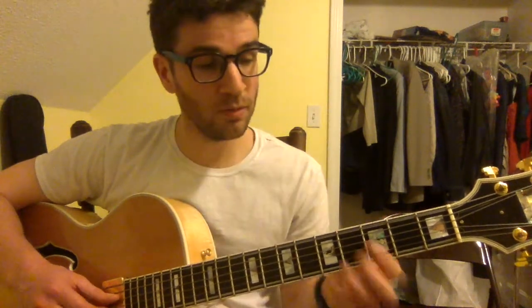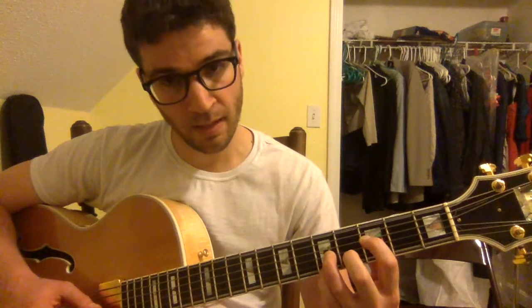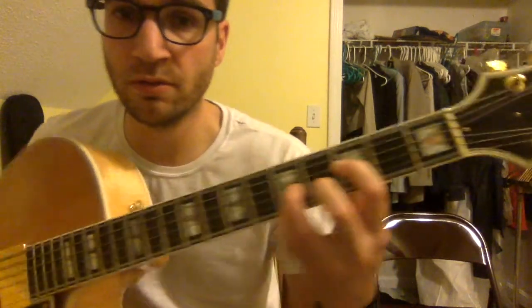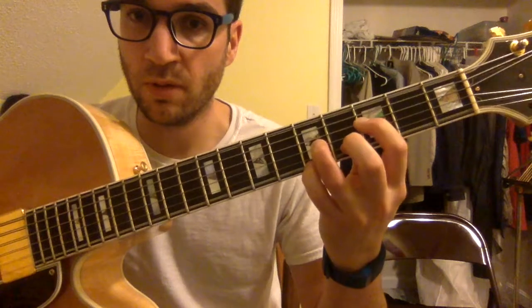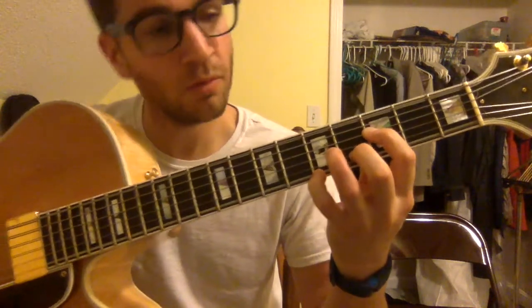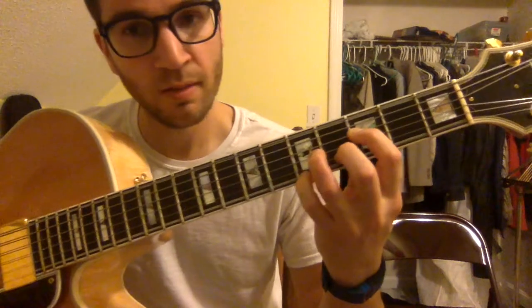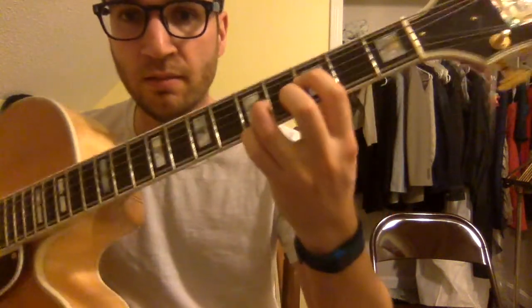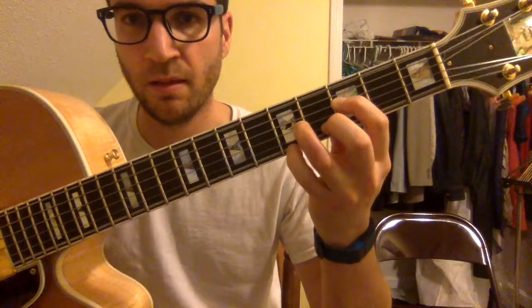So we're going to start with root position. We're in the key of F, so the notes will be F, A, C, and E flat. So this is the first chord. This is the root position. It's F, C, E flat, and A. And it looks like that. First finger here, third finger here on C, second finger here on E flat, and your pinky is right here on A. So yeah, that is root position.